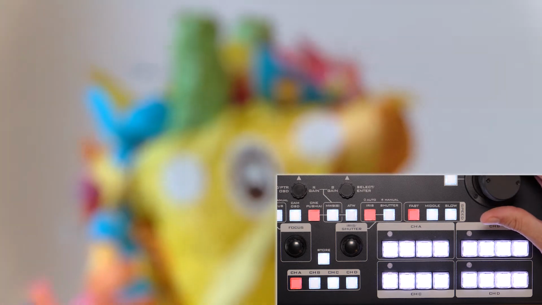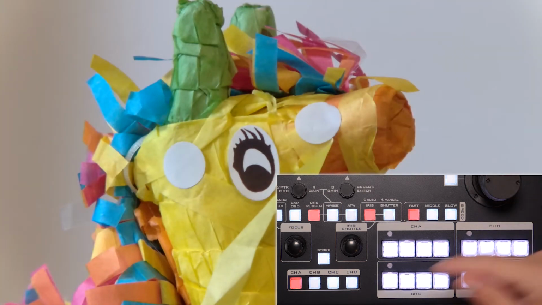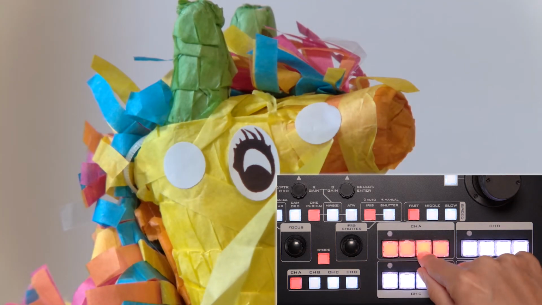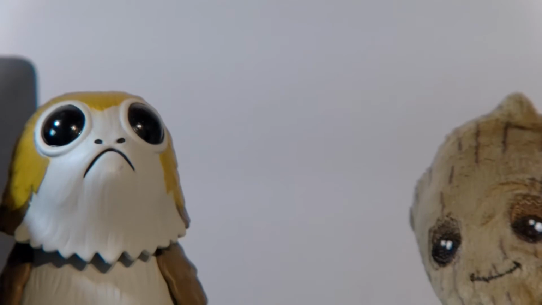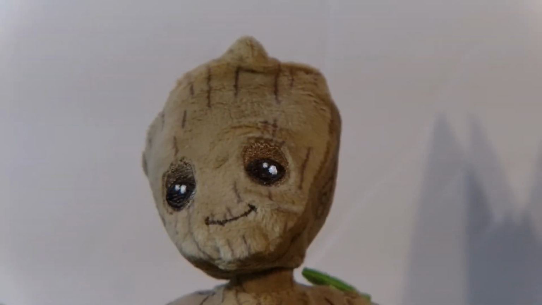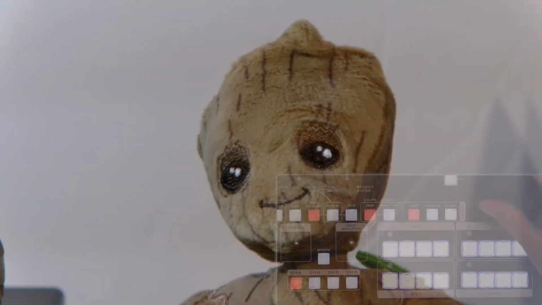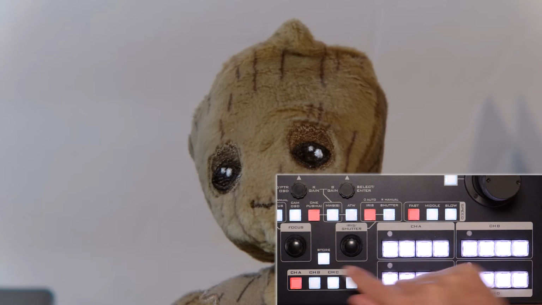This is pretty close to the camera. Okay, here we go. Now I'm going to save this as my third shot. And then finally, I'll save a shot here on a stuffed animal of Baby Groot.